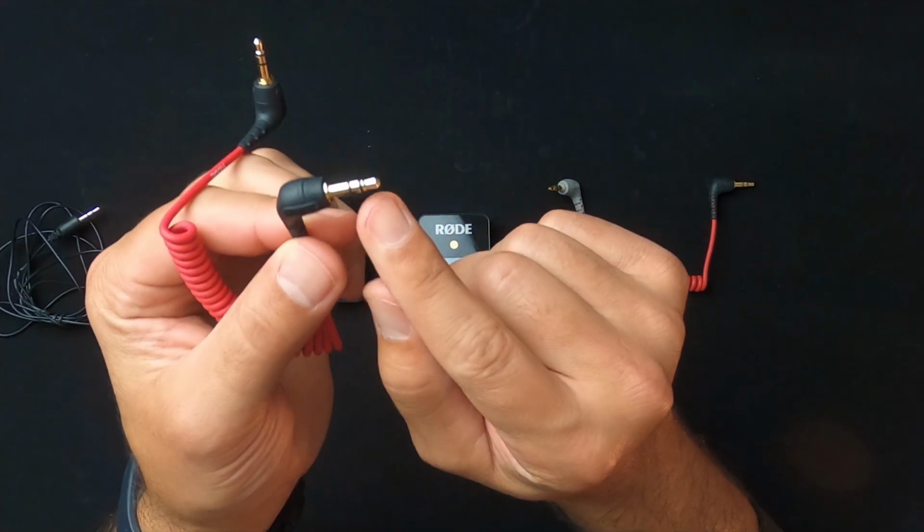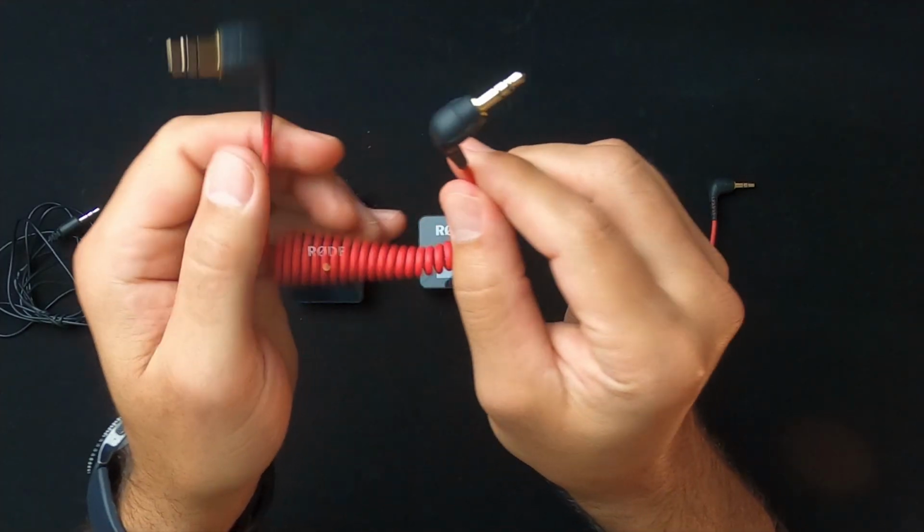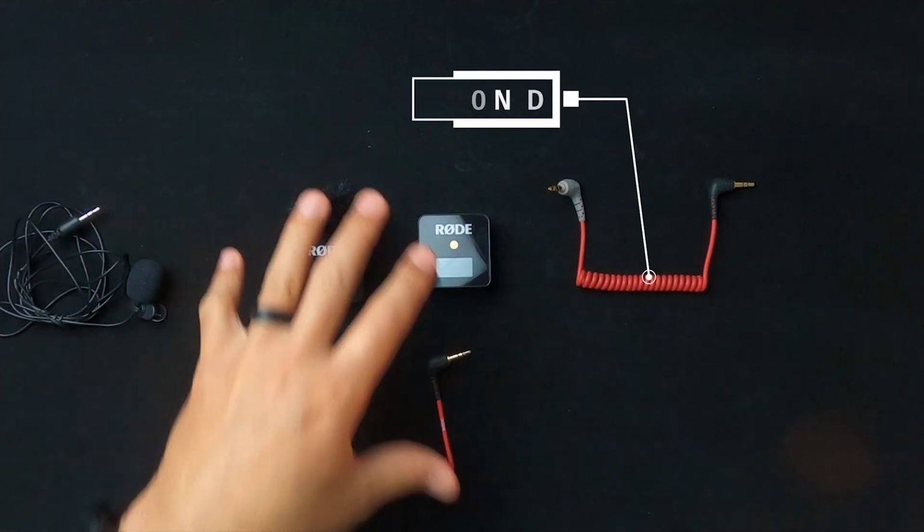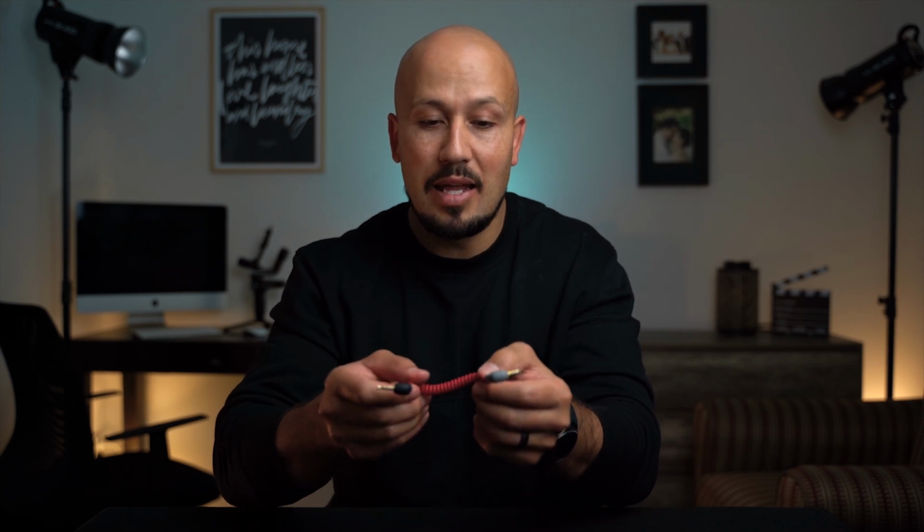Now when you purchase your Rode Wireless Go mics, they do come with this cable. As you can see, they have two little black lines. This is meant to be for a digital camera or a mirrorless camera. If you wanted to use something like this for your smartphones, you will need to purchase this extra cable. As you can see here, we have a black one and a gray end.